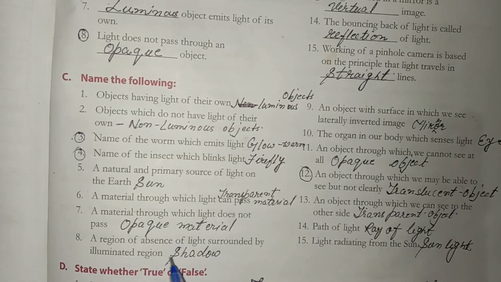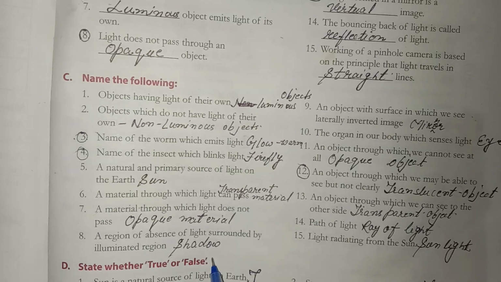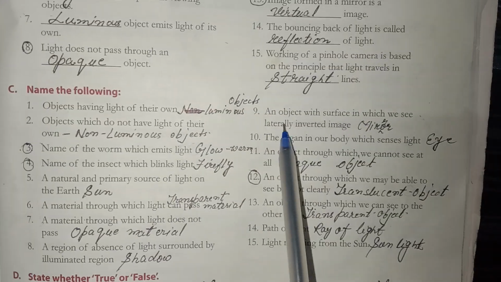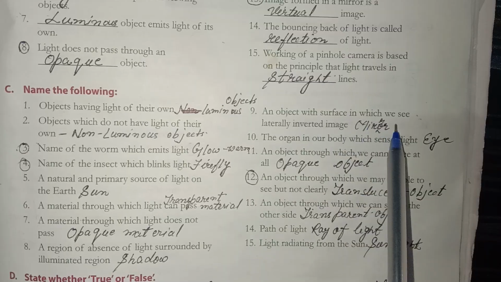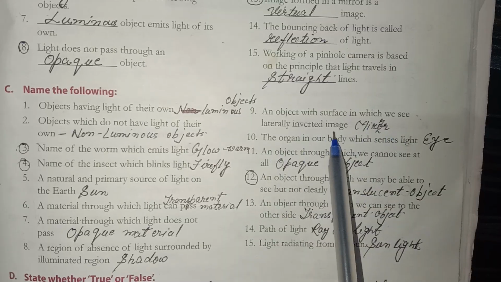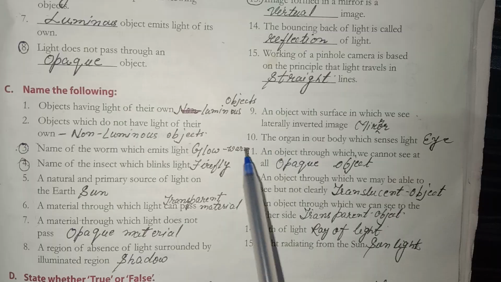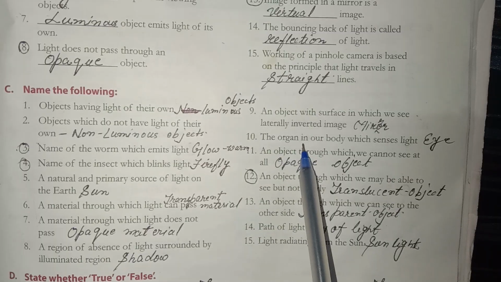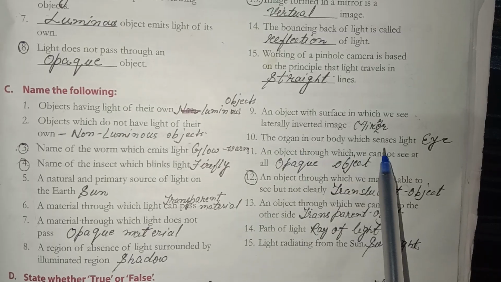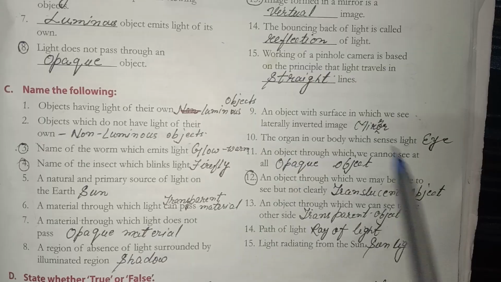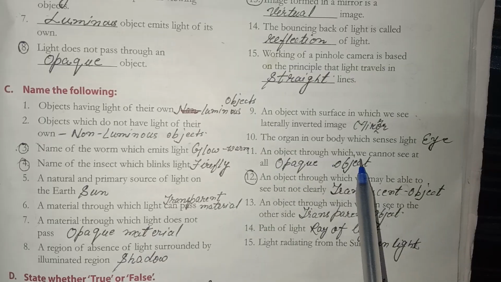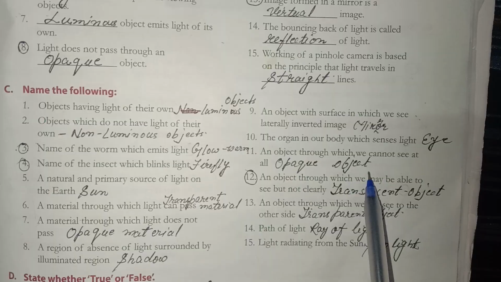Eighth, a region of absence of light surrounded by illuminated region: shadow. Ninth, an object with surface in which we see laterally inverted image: mirror. Tenth, the organ in our body which senses light: eye. Eleventh, an object through which we cannot see at all: opaque object.